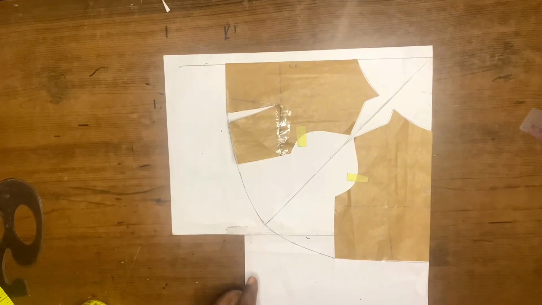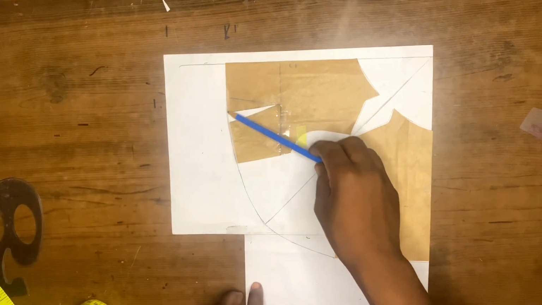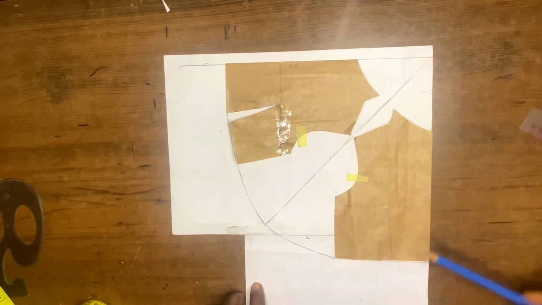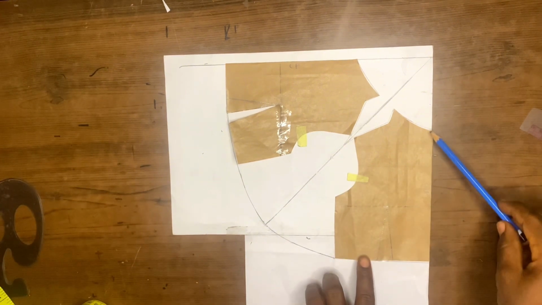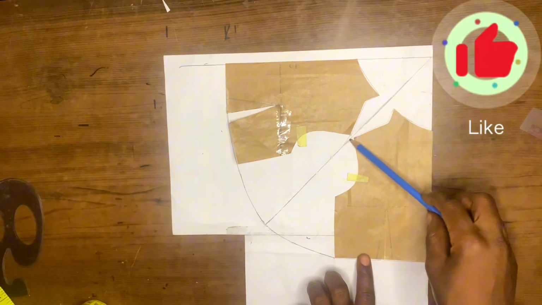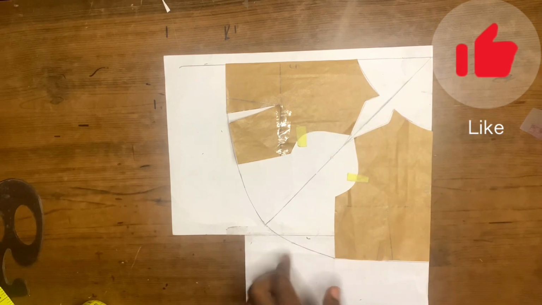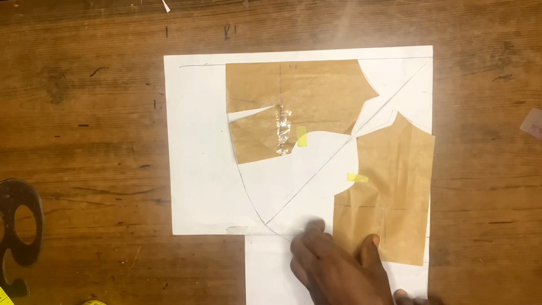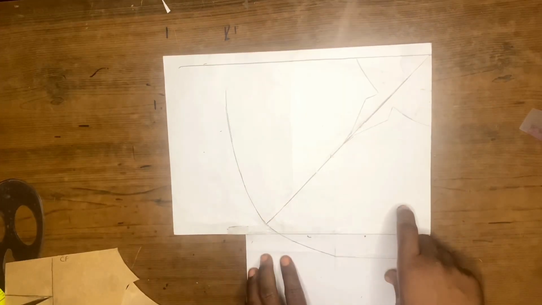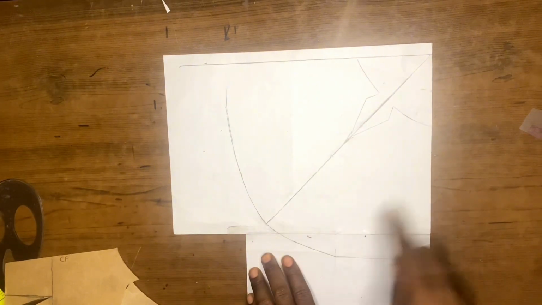Here it is. I have gone ahead and created a curve that goes round like this. And I have also traced the entire bodice, the neckline and all. Next thing I'm going to do is I'll take it off, then go on and cut off the shape.